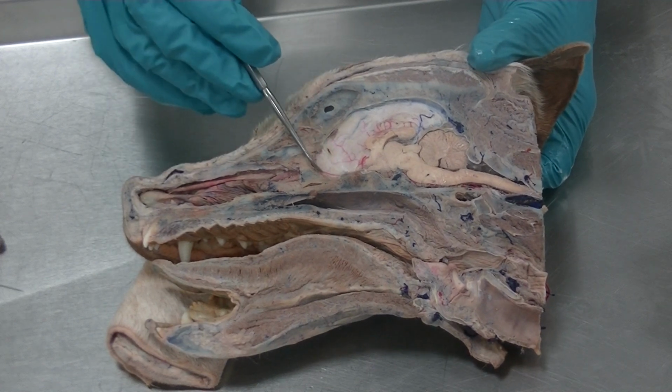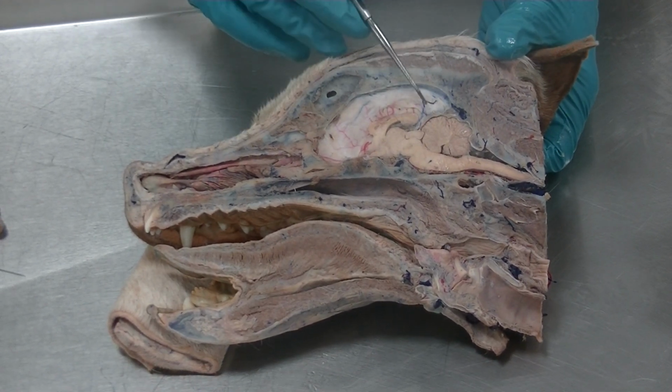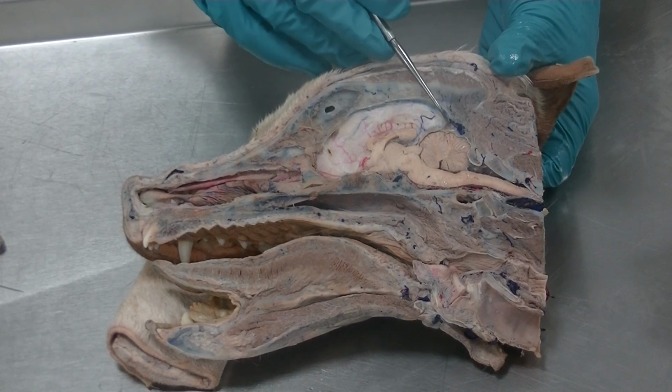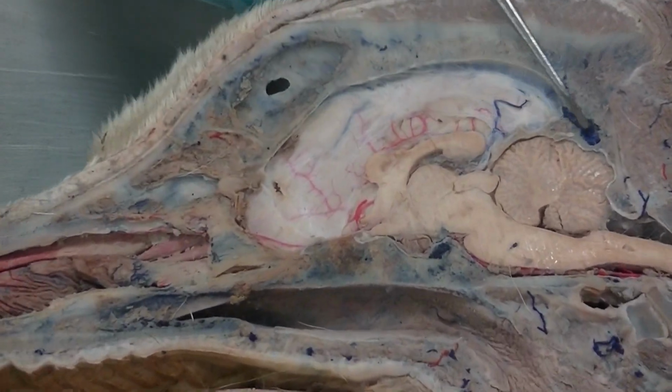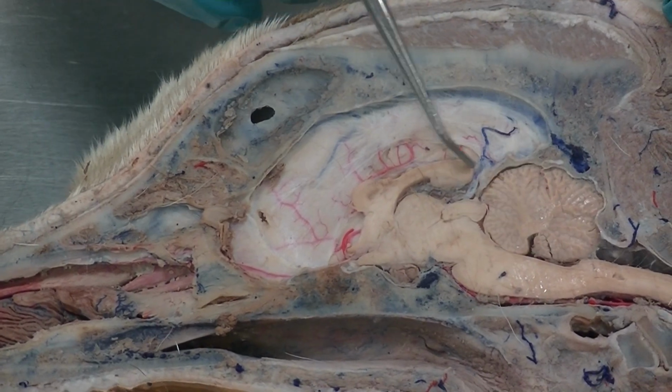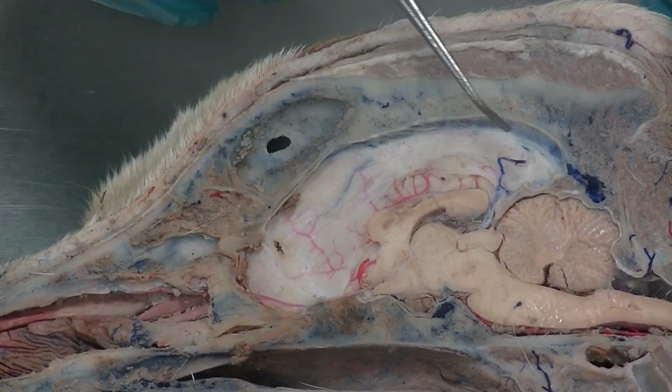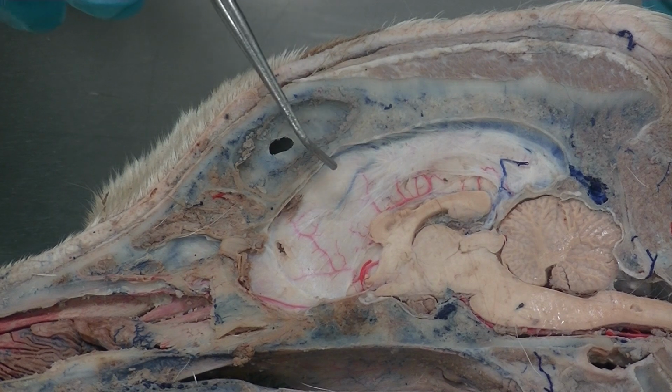That's the rostral part of the cranial cavity, and there's the caudal part. We see the tentorium cerebelli, osseous as well as membranous part, separating the cerebellum from the cerebrum. Here we also have some meningeal layers present.